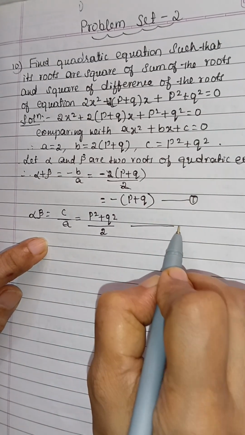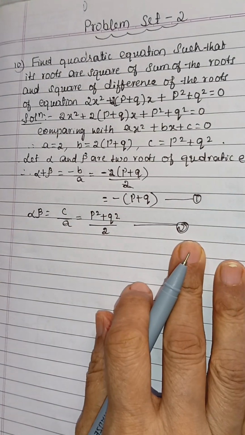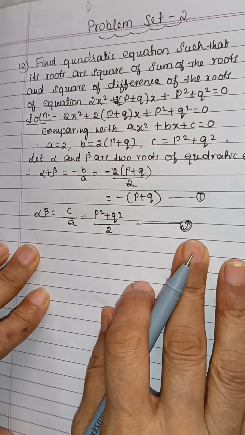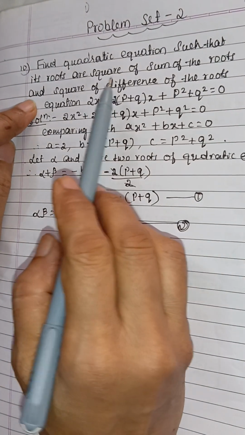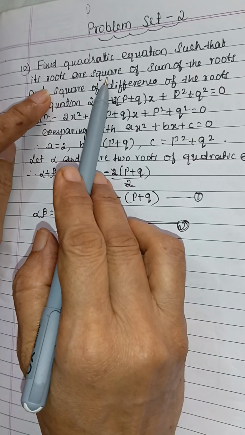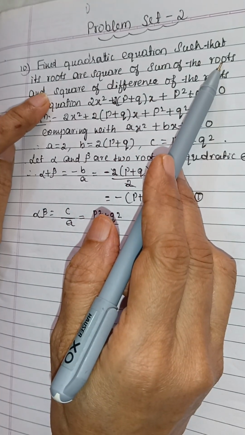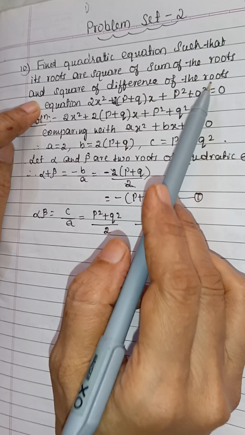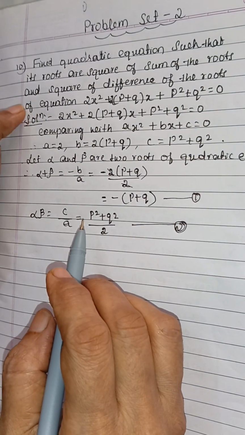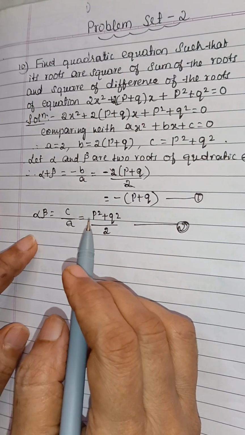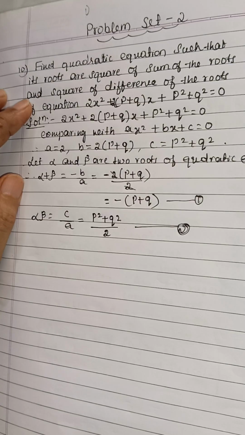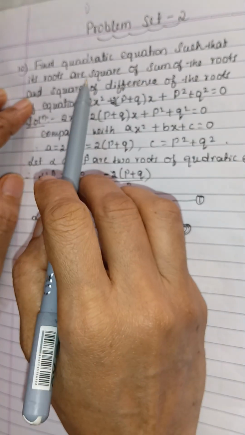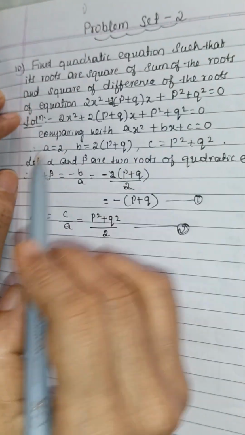Okay, now we have to see the square of the sum of the roots and the square of the difference of the roots. Therefore we have to find out the square of the sum of the roots.